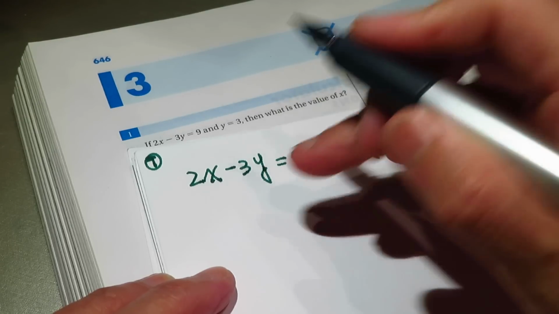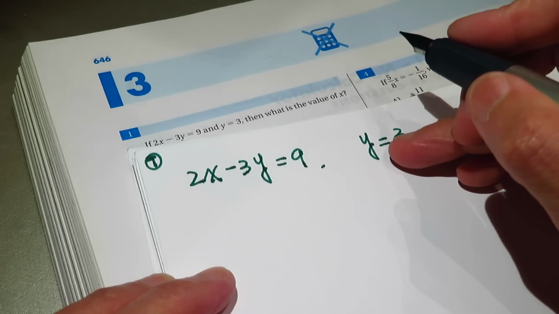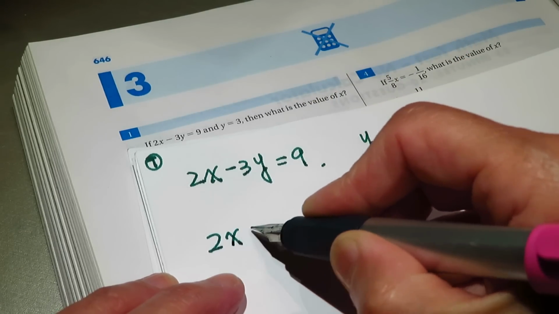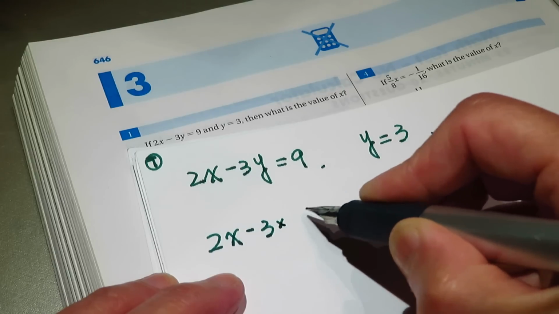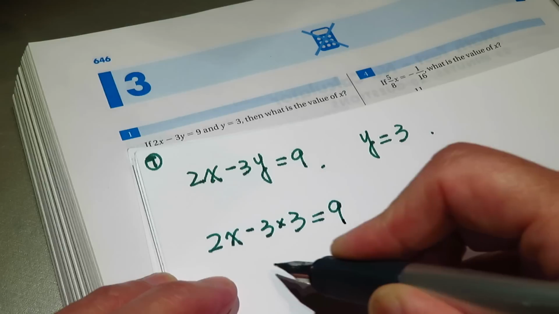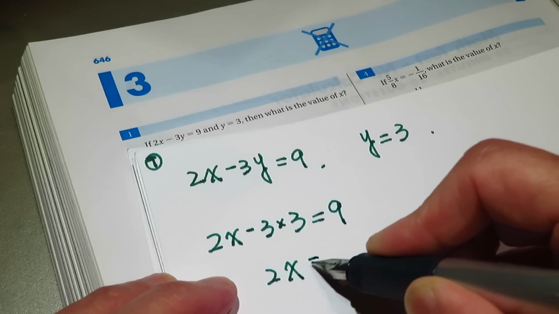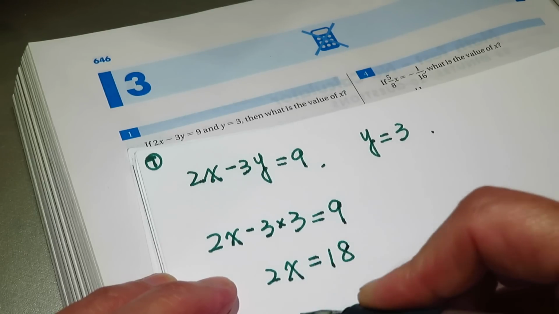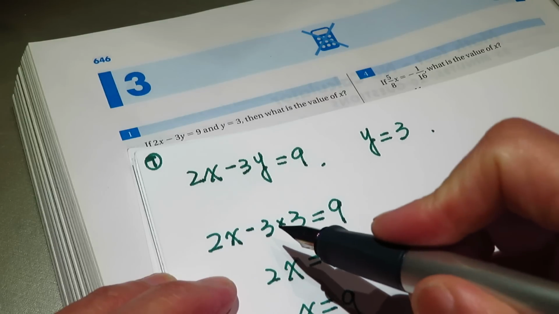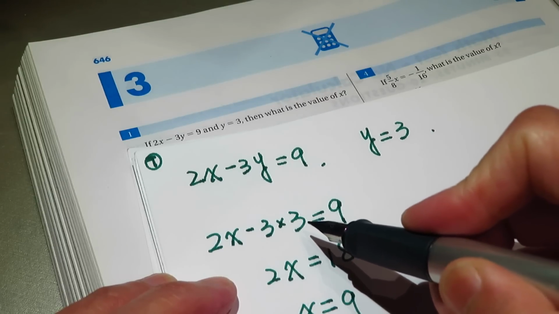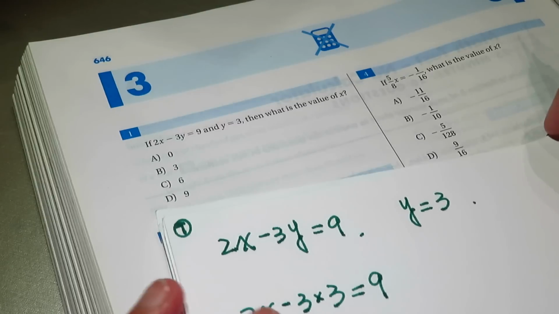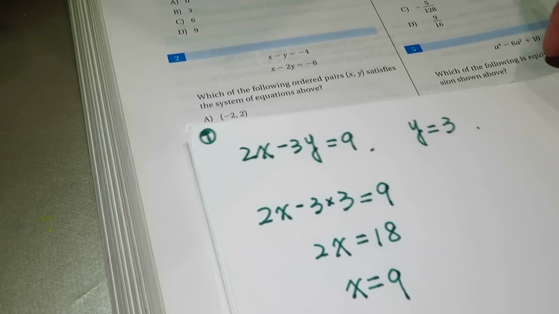Plug in the y, the real value, into this equation. 2x minus 3 times 3, because y is 3, equal to 9. 2x equal 18, x equal 9, right? 3 times 3 is 9. 9 moves to this side, it's 18. So the answer is 9.